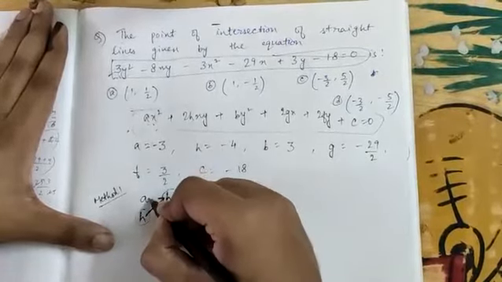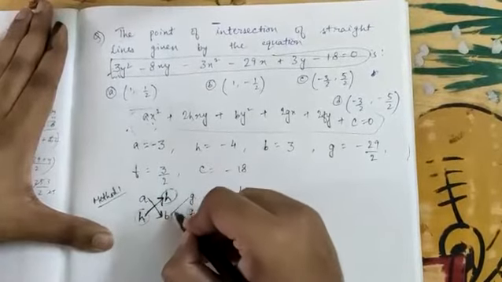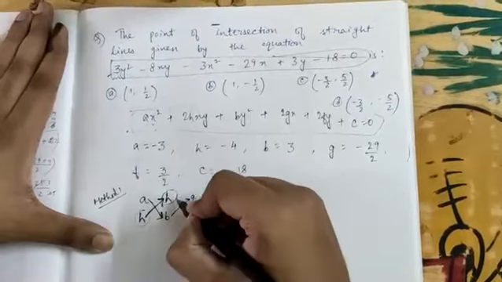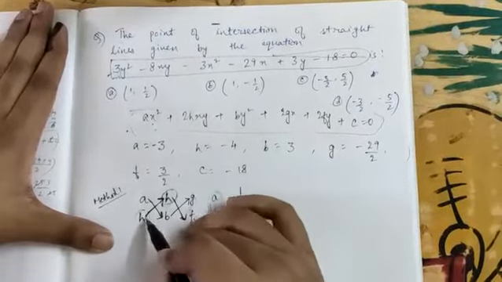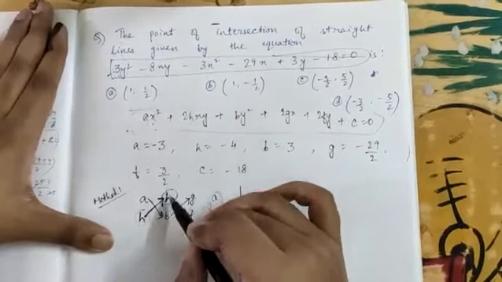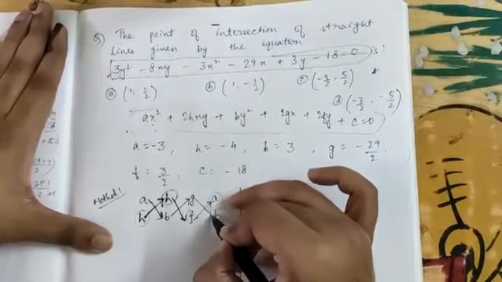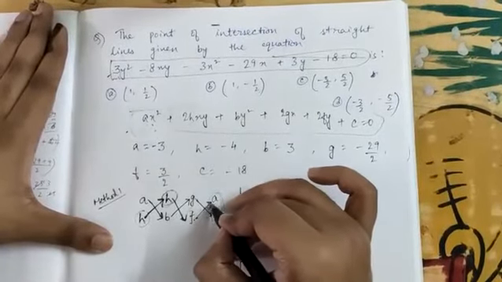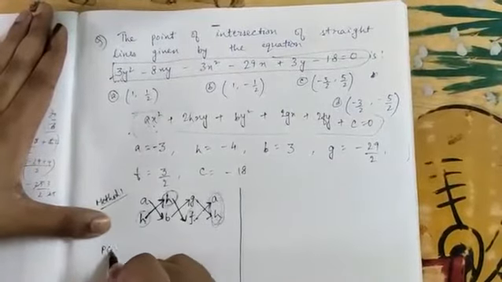From A to B draw another arrow. Okay, again from B to G draw one arrow. From H to F draw another arrow. The first arrow will start from the lower corner. Okay, again from F to A another arrow, from G to H another arrow. Why I have written this, I am explaining it to you. The point of intersection, I am denoting it as POI in short form.